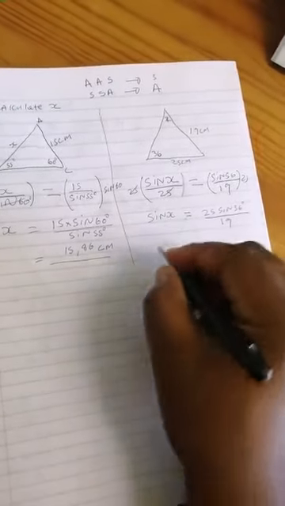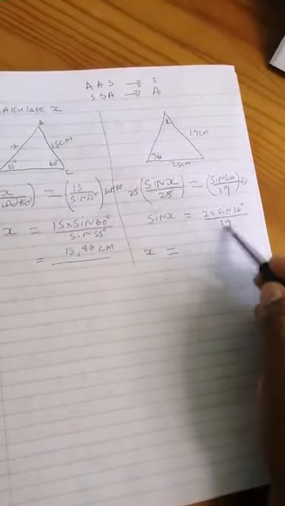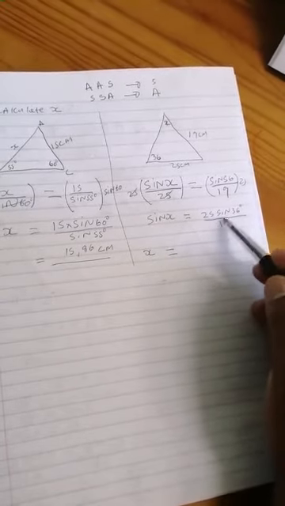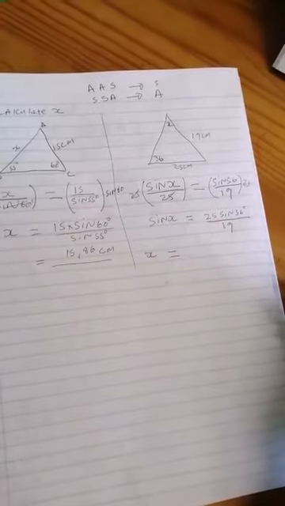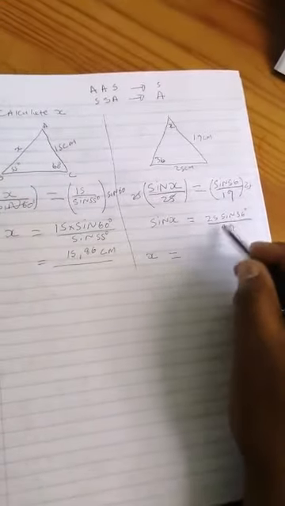Now we're looking for an angle. It's x equals, I prefer to put it as it is on my calculator, because if I calculate it like this, I will have to round off, and my answer there will not be accurate. So I prefer putting it as it is.